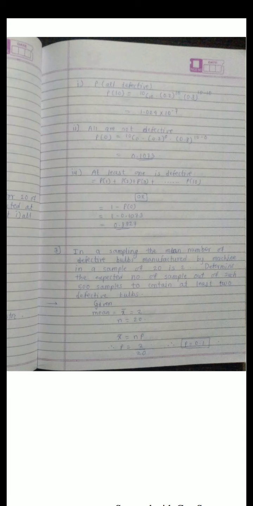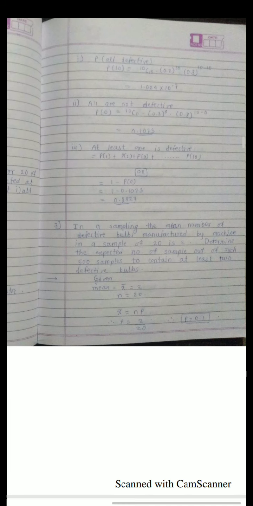Now the third example is here. In a sampling, the mean number of defective bulbs manufactured by the machine in a sample of 20 is 2. Determine the expected number of samples out of such 500 samples to contain at least 2 defective bulbs. Given that n is equal to 20, x bar is equal to 2. We know the formula for the mean is x bar is equal to np. From that, p is equal to 2 upon 20, so p is equal to 0.1.